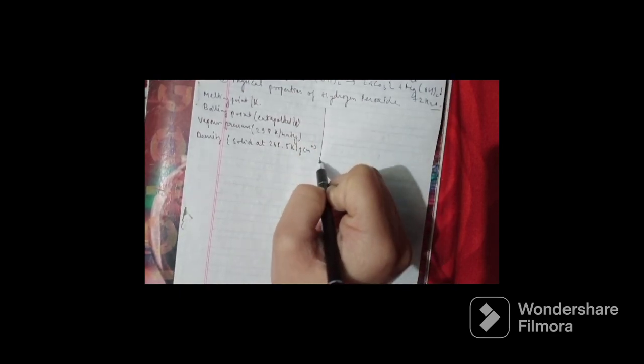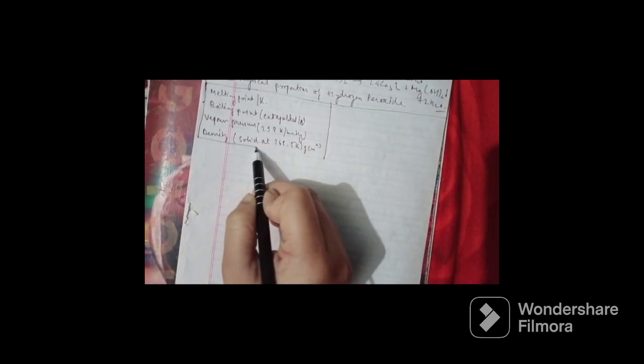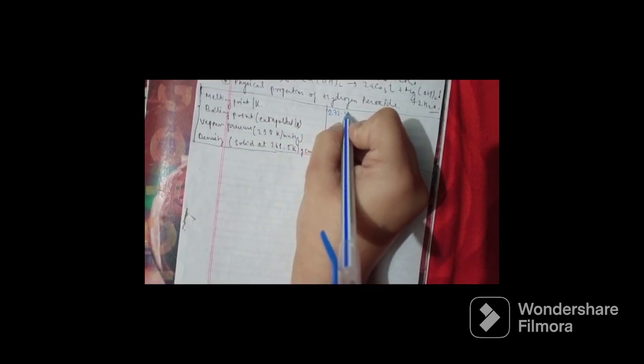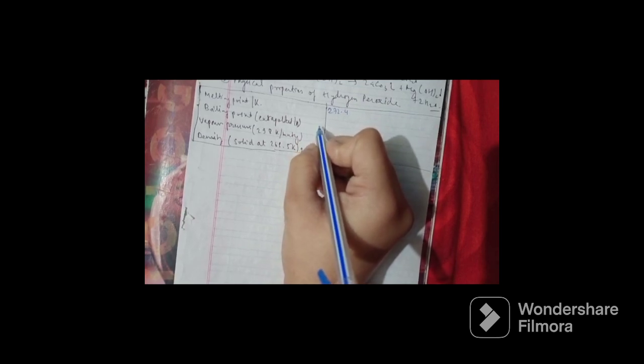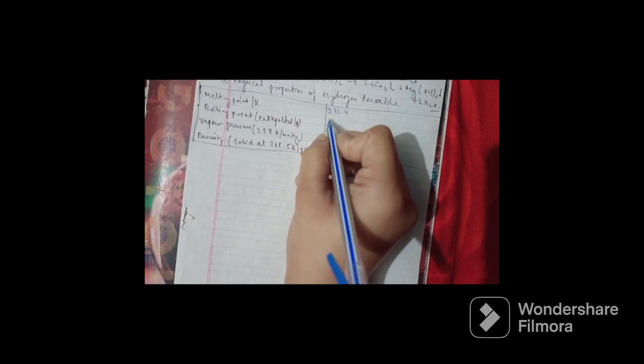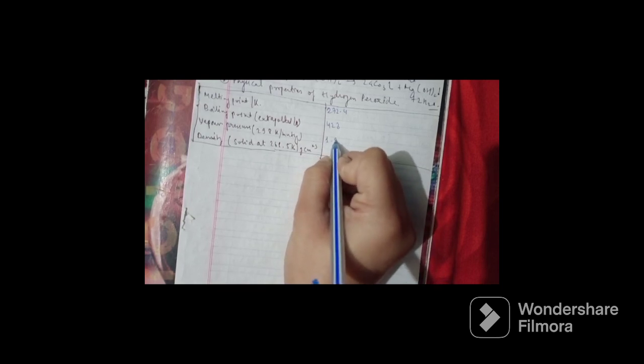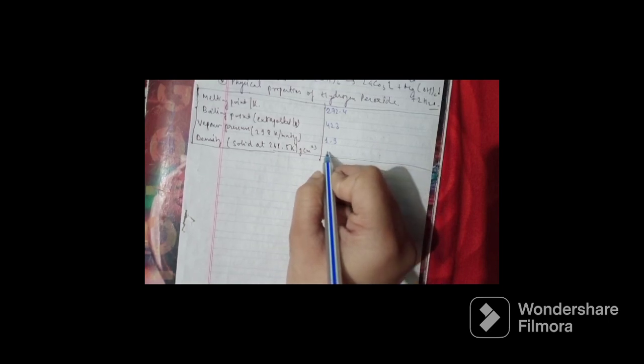So here we go. For that, the melting point will be 272.4. Boiling point, which is extrapolated, will be 423. Vapor pressure will be 1.9, and density, which is 1.64.